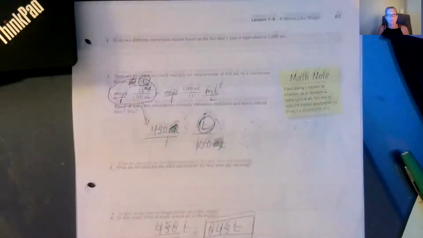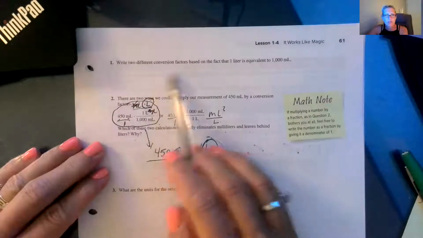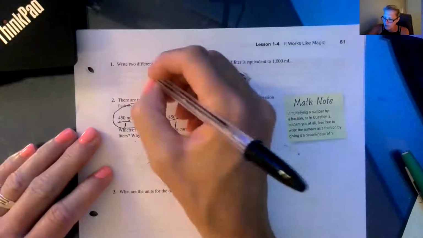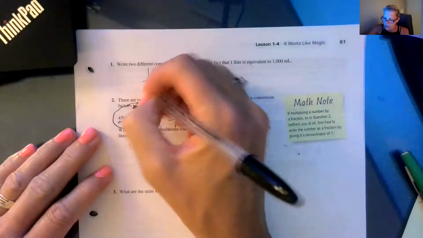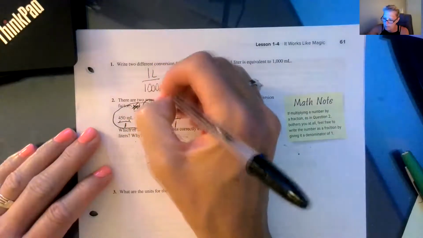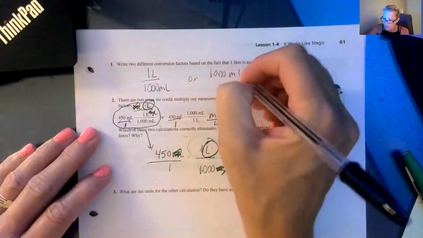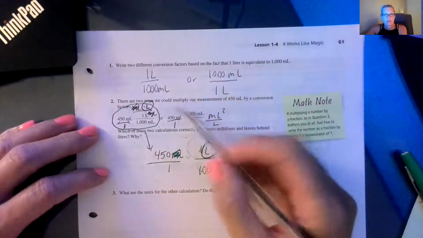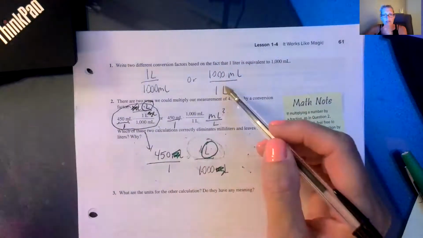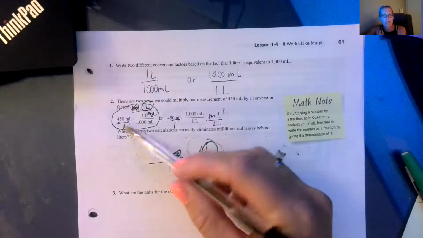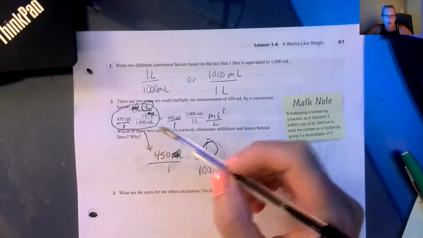So it says write two different conversion factors based on the fact that 1 liter is equivalent to 1,000 milliliters. So 1 liter is equivalent to 1,000 milliliters, or 1,000 milliliters is equivalent to 1 liter. Both of those are ways that we can write this equivalence, and we can multiply them by 450 milliliters.